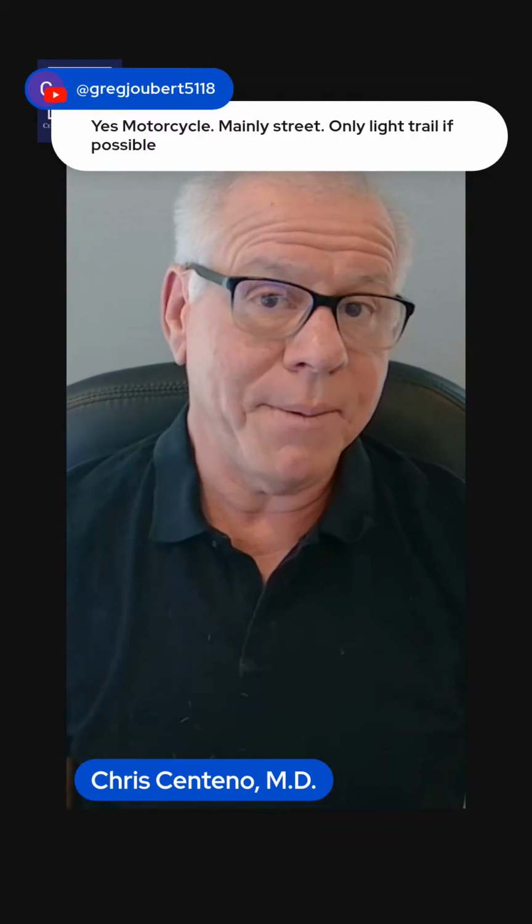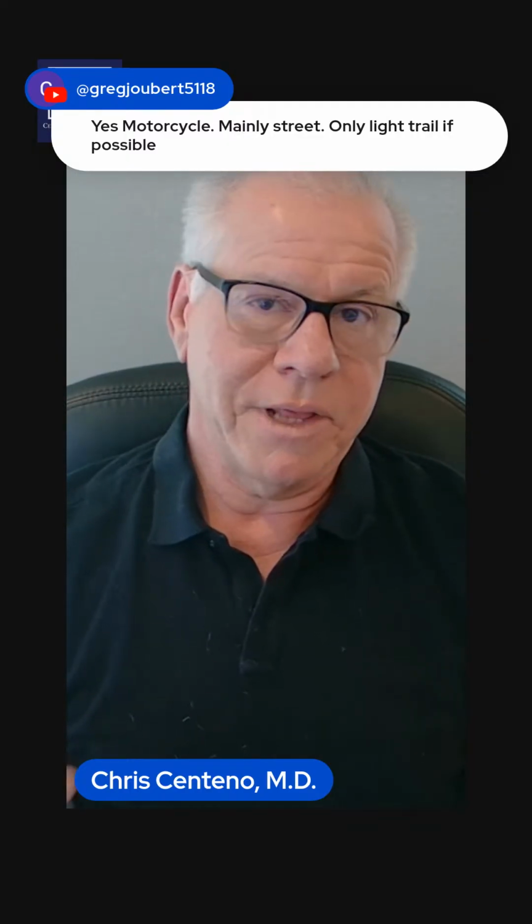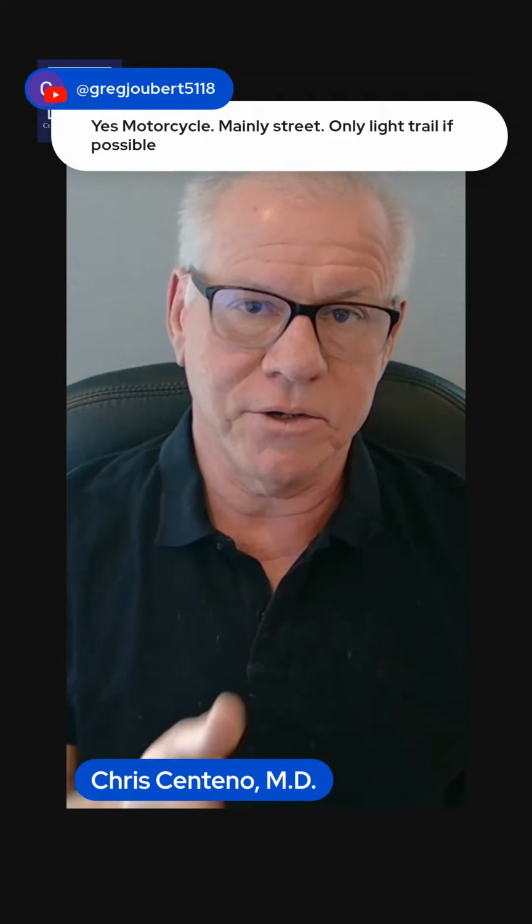Now, one of the things I'd probably try to do is get the best, lightest helmet on the market. I don't really know this, but I assume that there are super light helmets that are very structurally sound that you can purchase nowadays versus the traditional heavy motorcycle helmet.